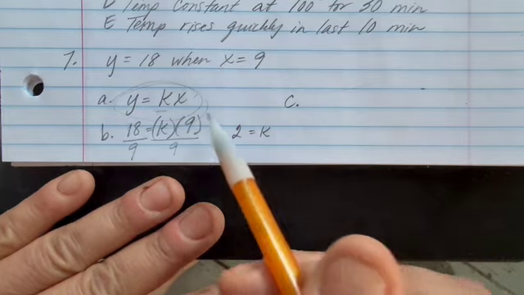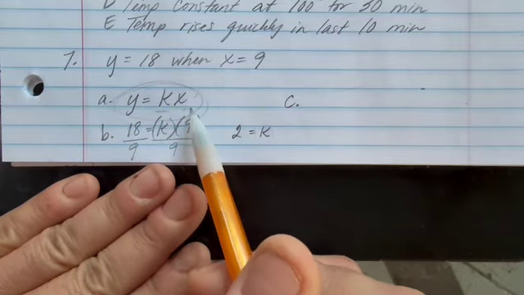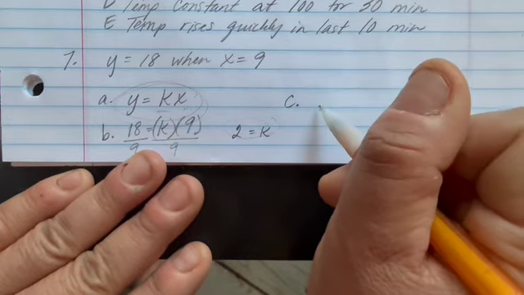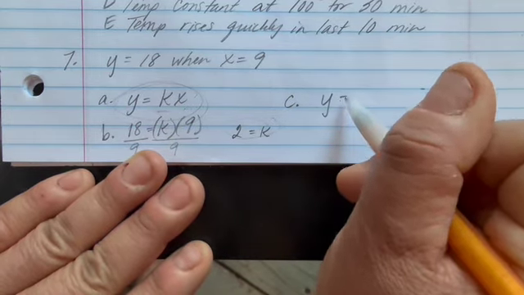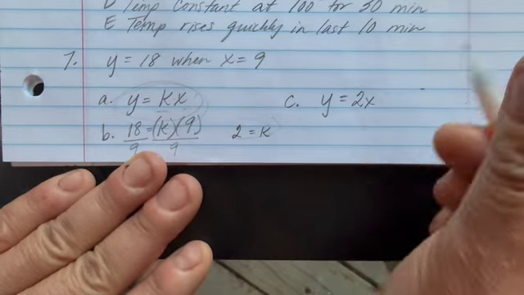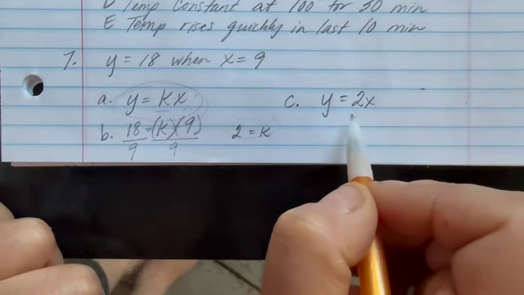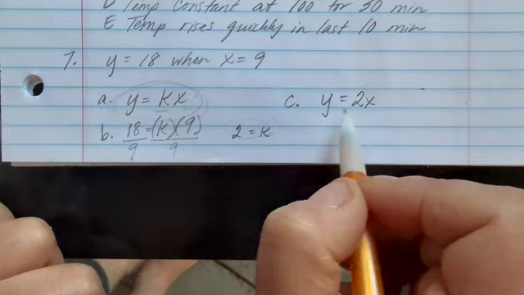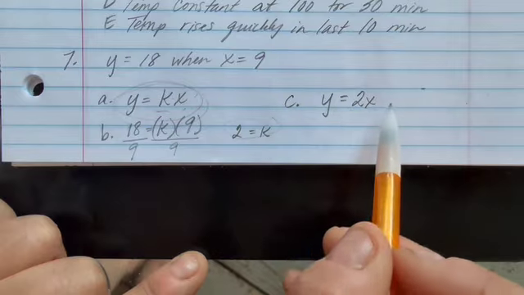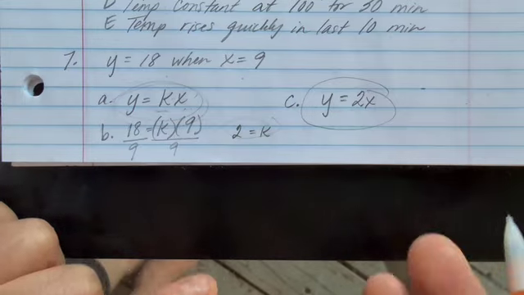When you rewrite your equation, leave x and y as variables and put your k value in right here so that your solution looks like this: y equals 2x, where 2 is k. This is the function rule, so that for any value x and y, when you multiply x by 2, you're going to get y. This is the function rule for a direct variation when y equals 18 and x equals 9.